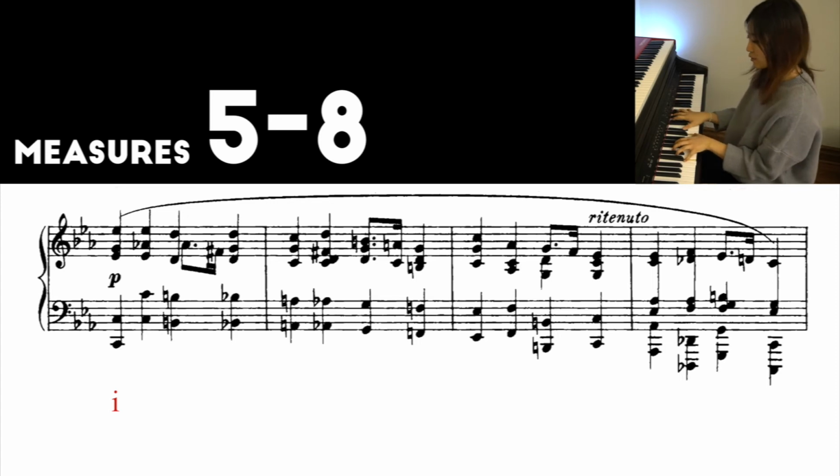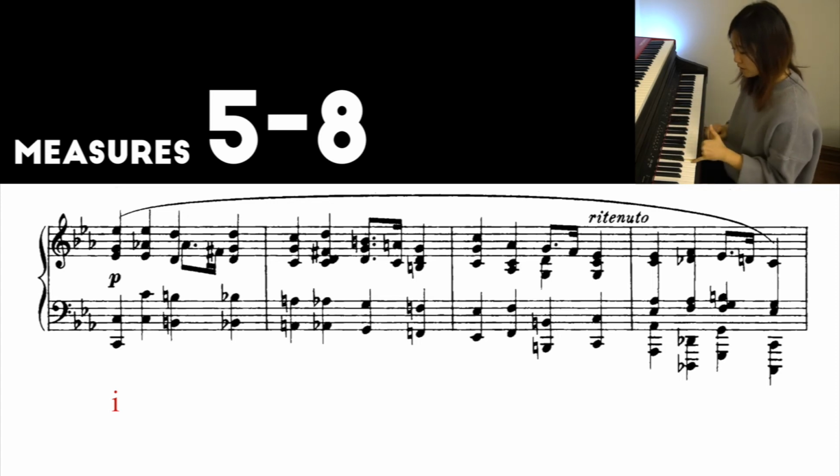Here we have our first inversion. So our lowest note is still in place. Let's stack the pitches in an efficient manner. So C, E flat, A flat. So what are these pitches? This is an A flat major chord.